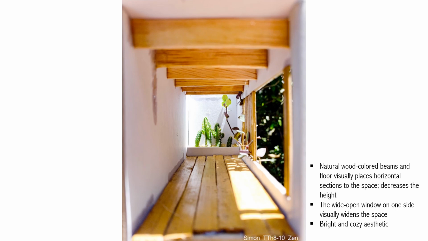So these natural wood colored beams and the floor visually place horizontal sections in the space, and also it decreases height. Although the orientation of the floor boards is parallel to the long side, the horizontal beams on top are prominent and wide enough, big enough, to counter that visual tunnel experience.